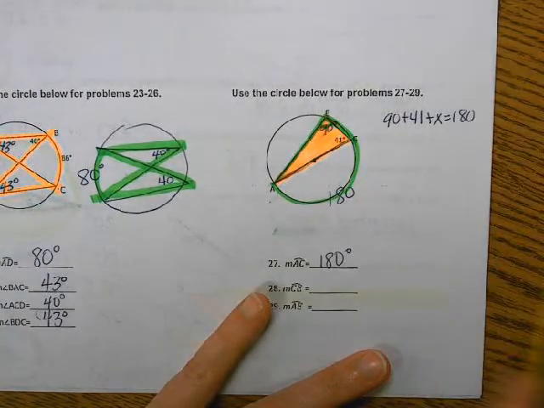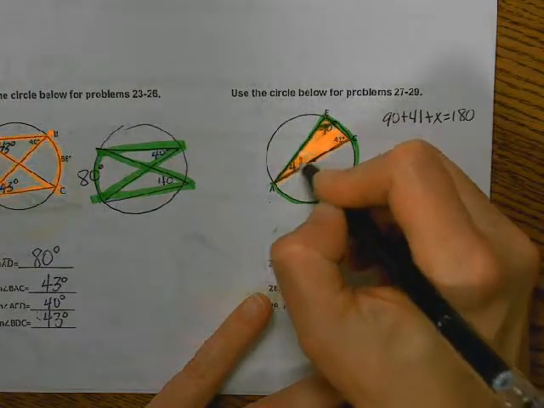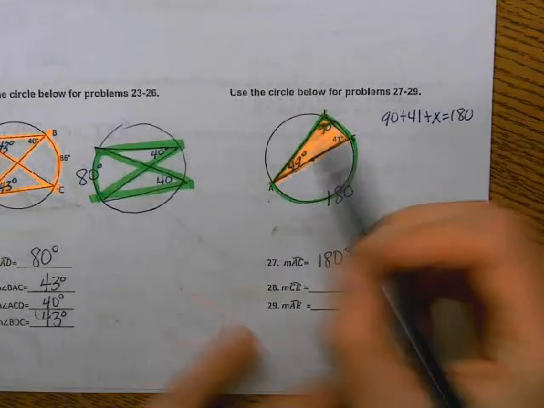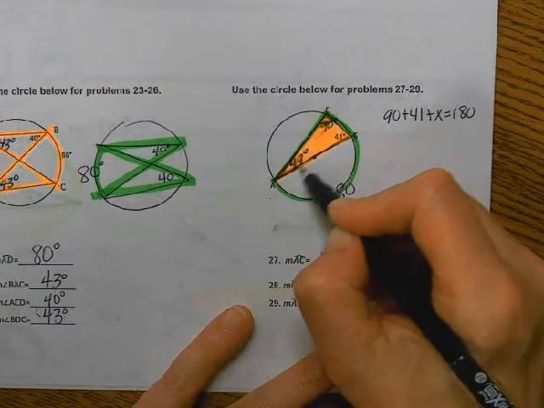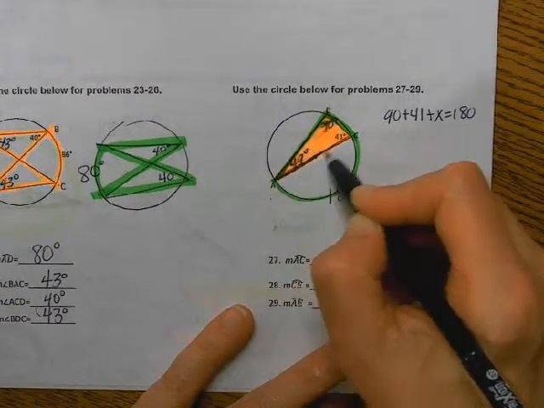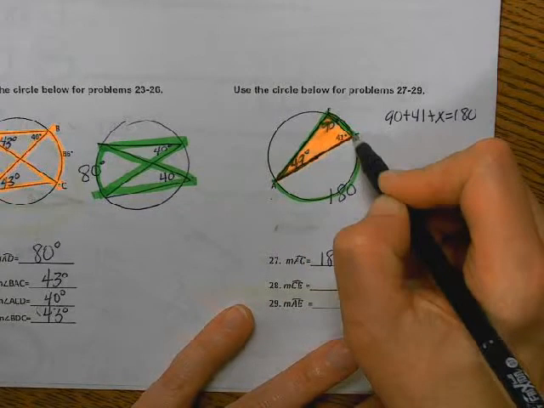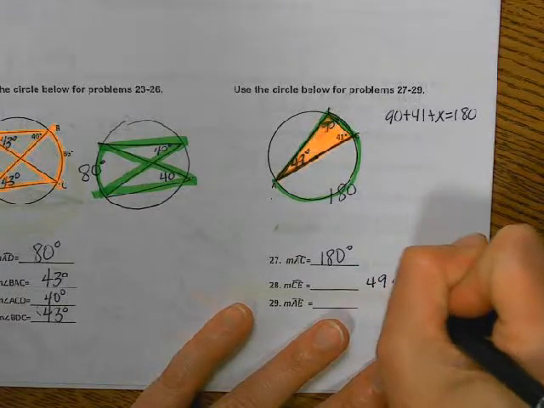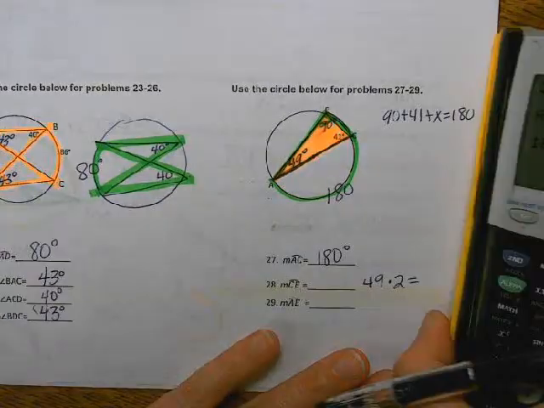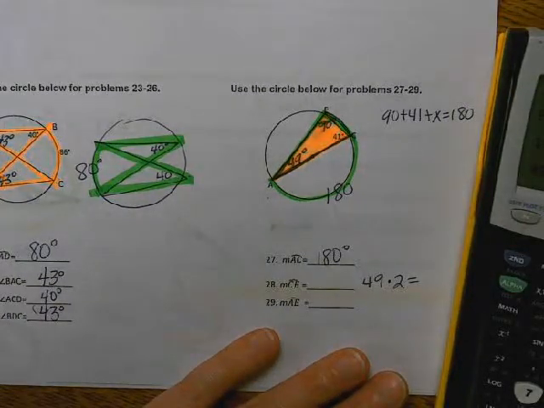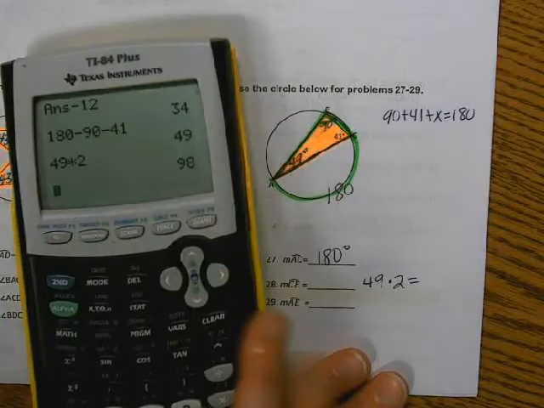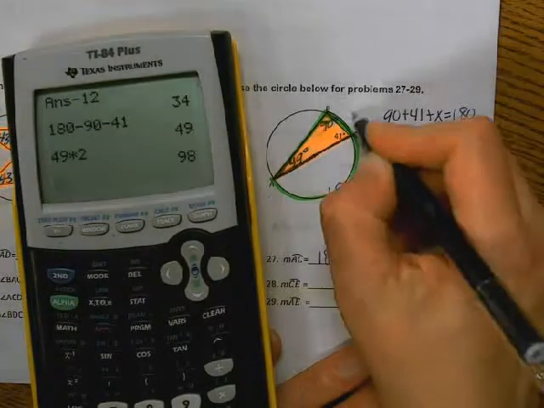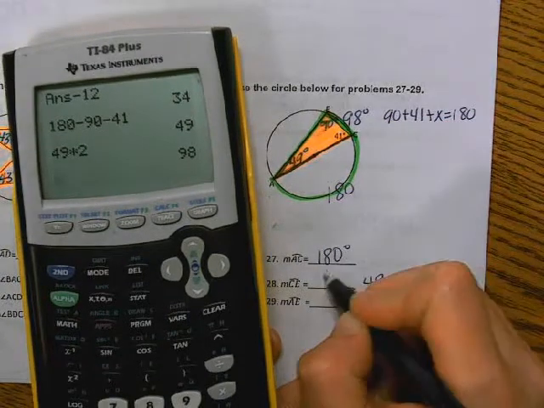And that's 49 degrees. So this third angle is worth 49 degrees. This is an inscribed angle, so its arc is twice that 49. So 49 times 2 is 98. So this is worth 98 degrees.